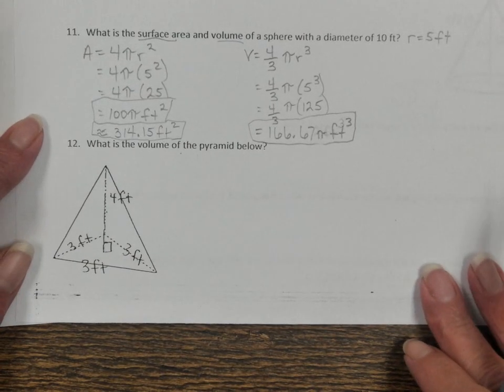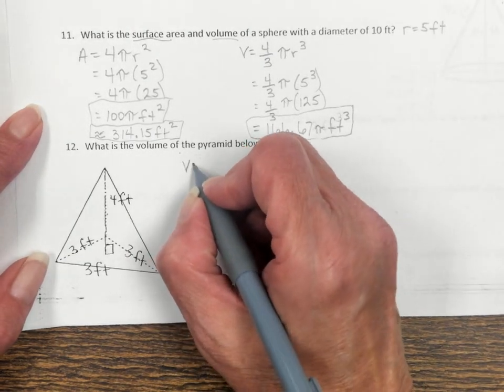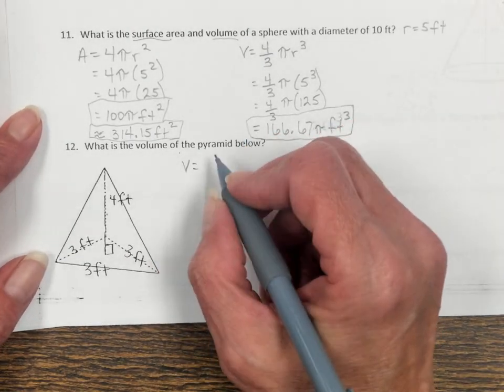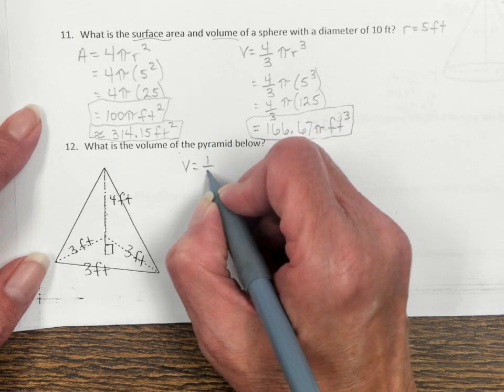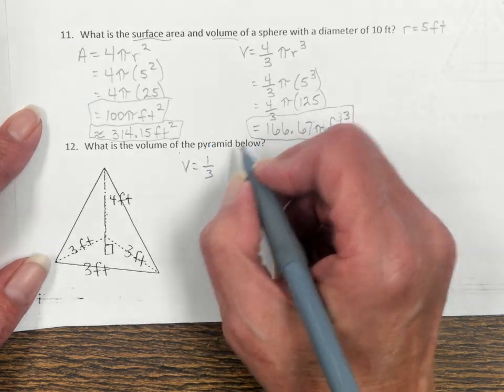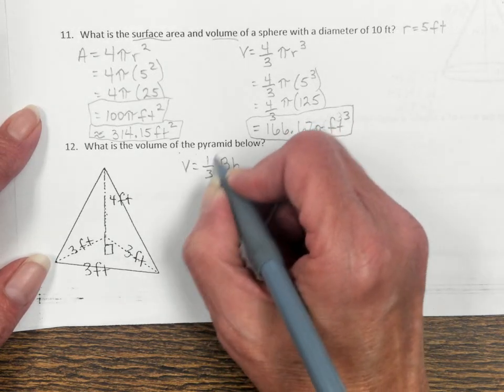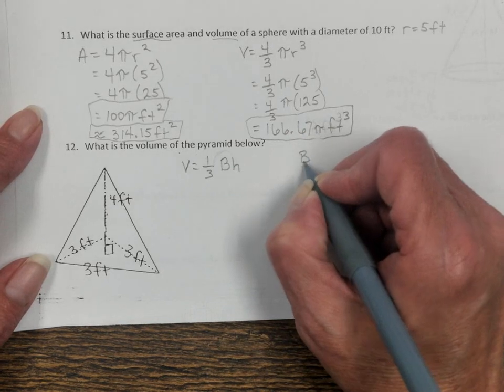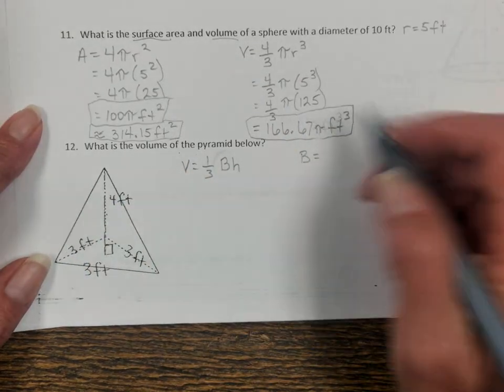Last one, volume of a pyramid. Well, Miss Hart, I don't remember volume of a pyramid. That's on page 14 in your note packet. And I am given that the equation is 1/3 base times height. Now this B is the base area of this base.